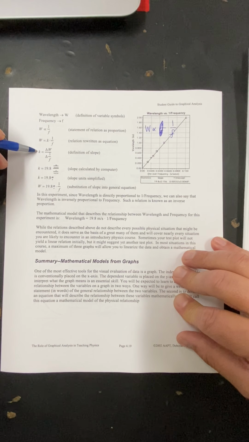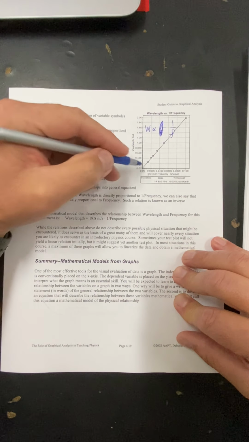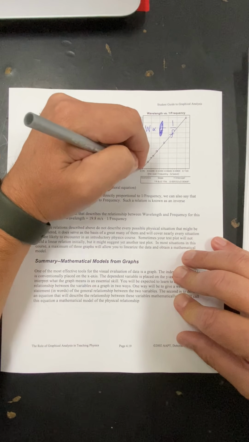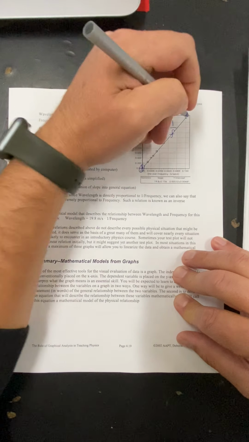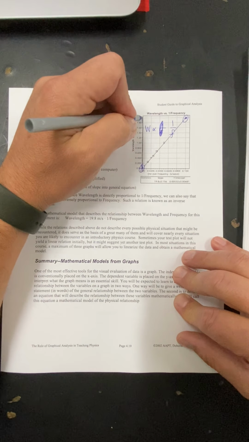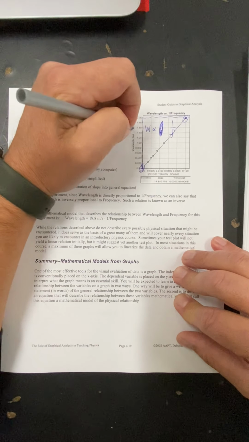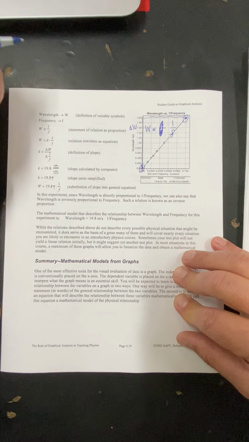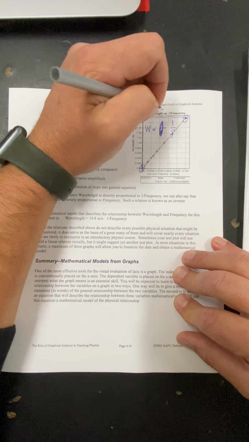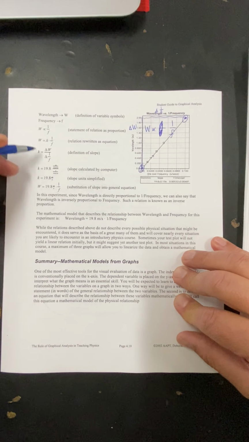Same thing, find your slope by taking the rise over run. This would be the rise, so pick any 2 points on here. Easy one. This would be the change in wavelength, and this would be the change in, not frequency, but 1 over frequency.